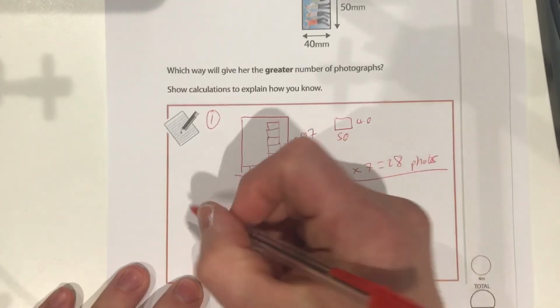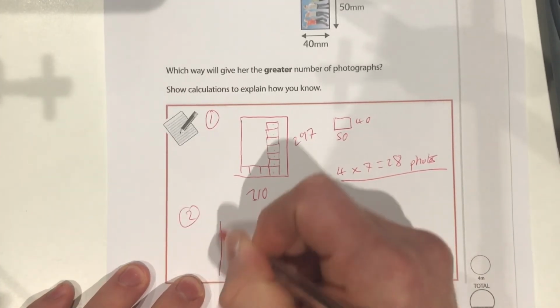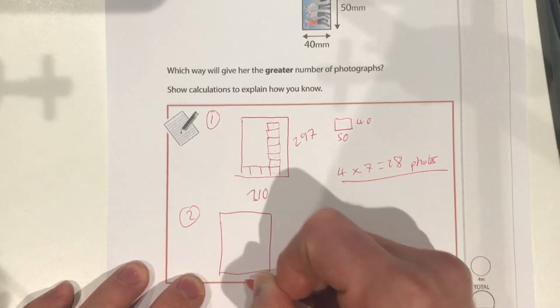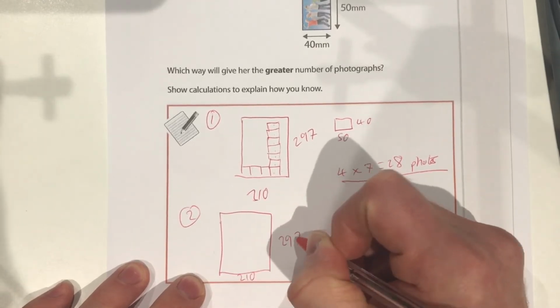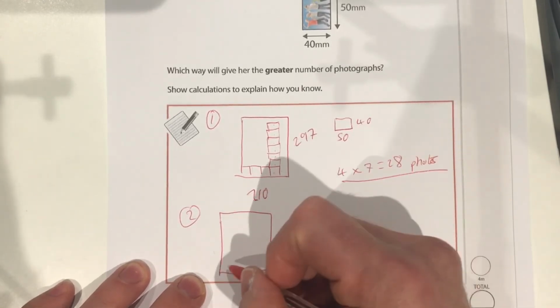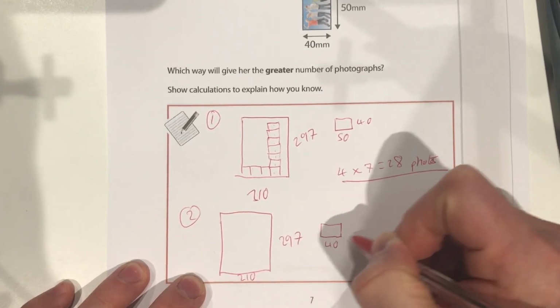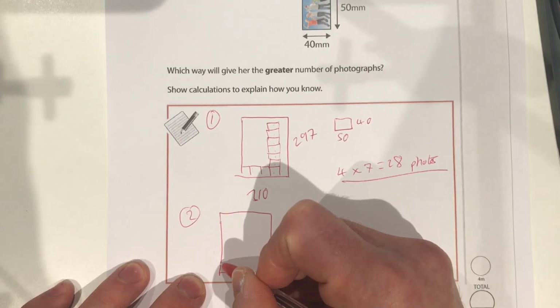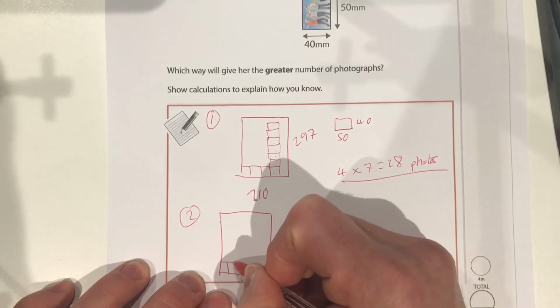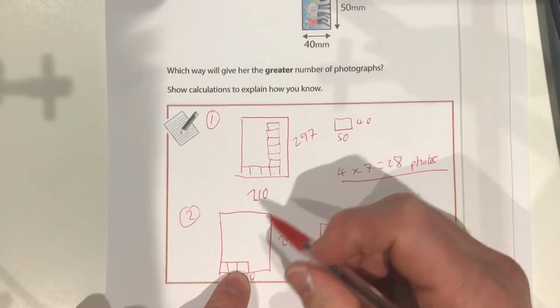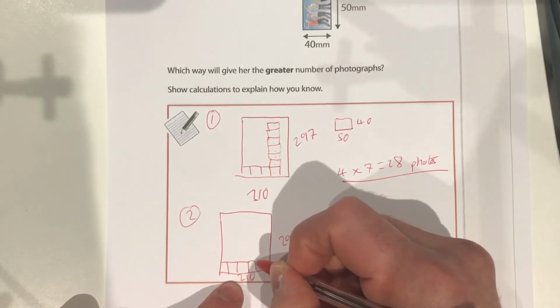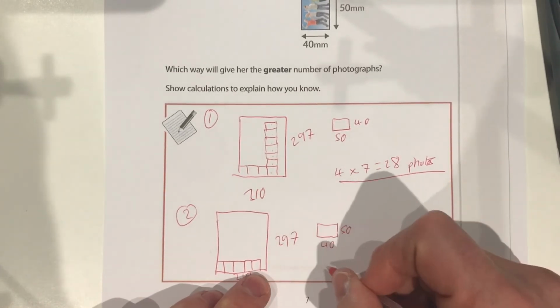That's way 1. Now way 2. Again, the numbers remain the same, 210, 297, but it's the other way around now. So this time it's 40 and 50. If they're 40, we can fit a few more in there. So that's 40, 80, 120, 160, and then 200.